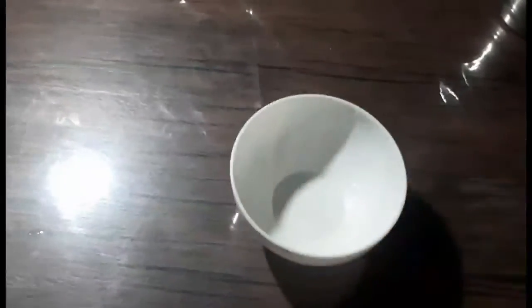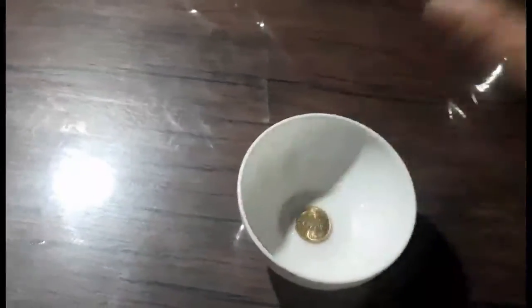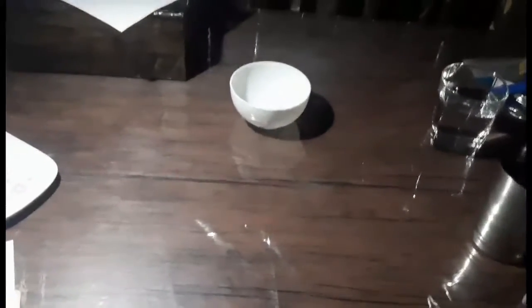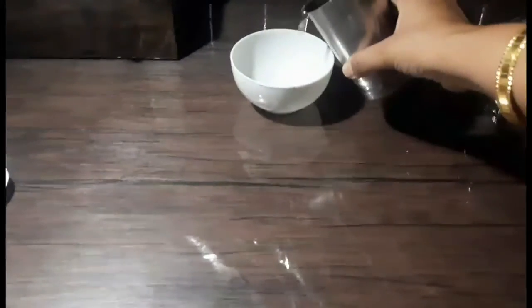Take an empty bowl, put a coin in this, and the coin is visible. Now move the bowl away to a position where the coin is no more visible to us. Now what will we do? We add water in the bowl.